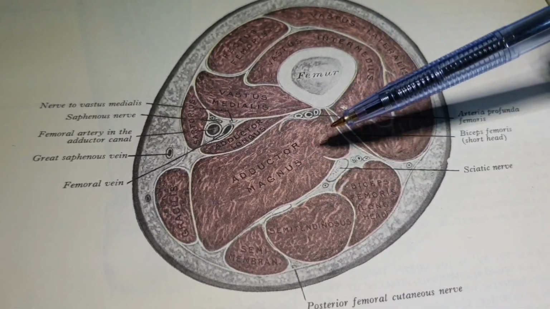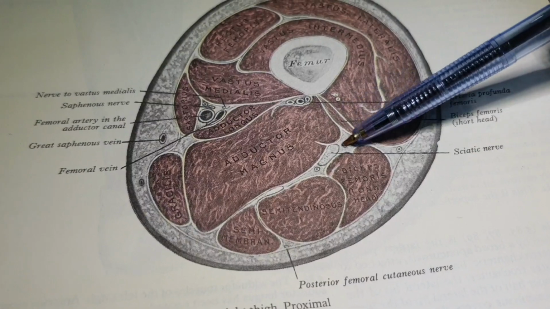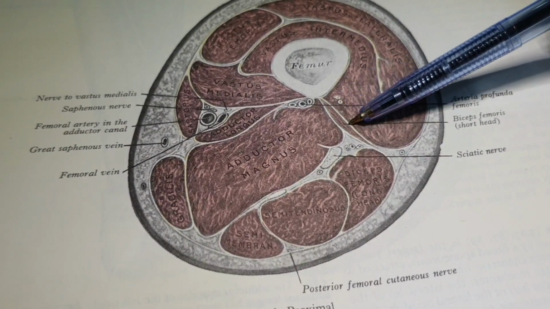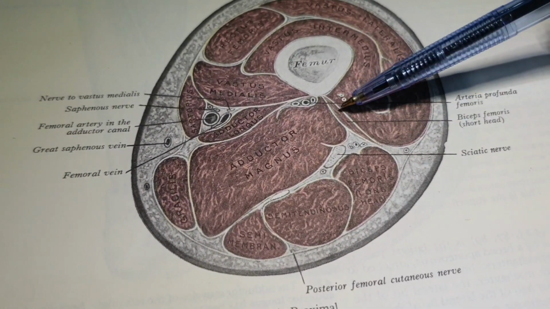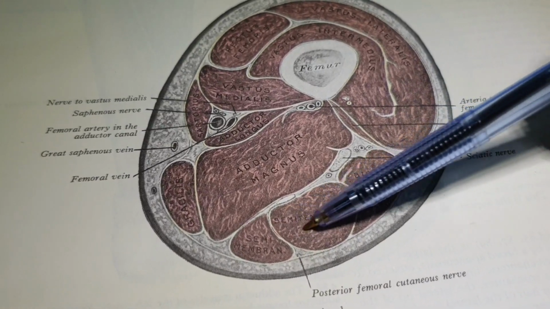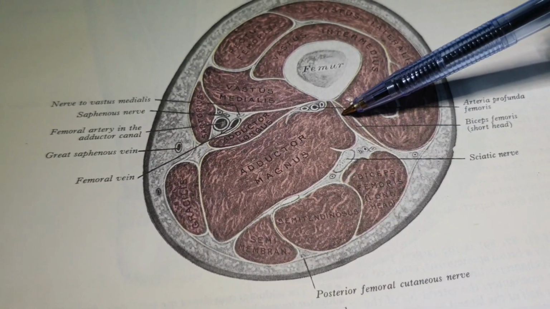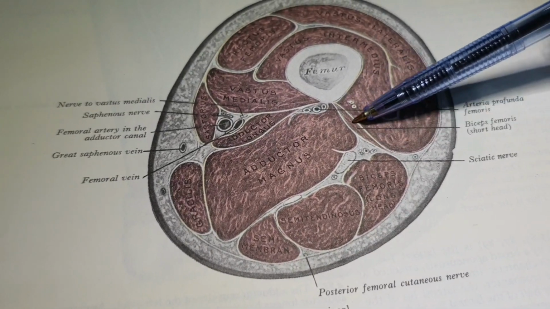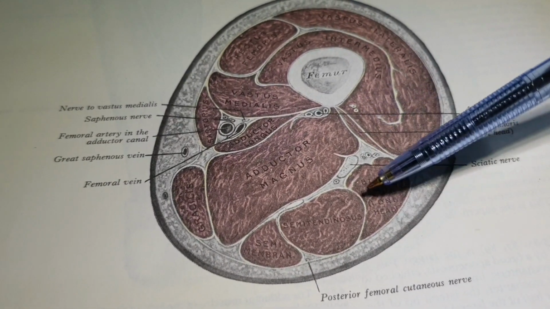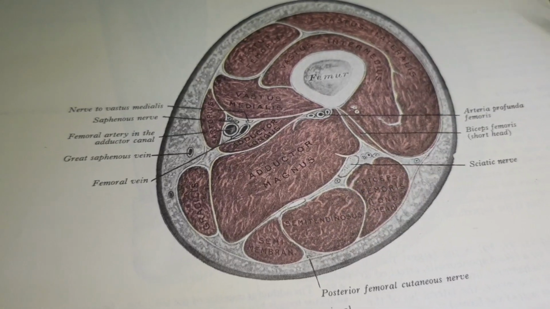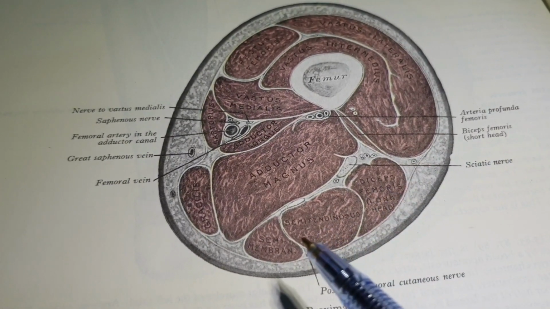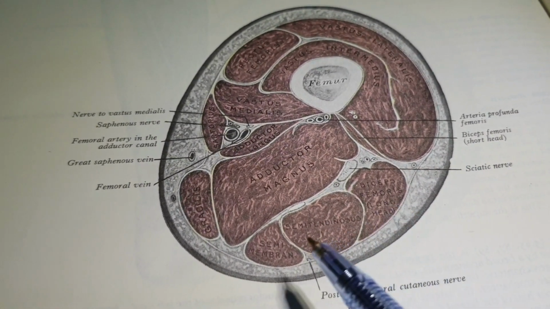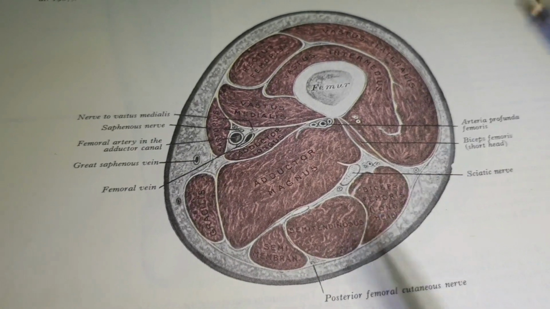Then between the posterior and the lateral intermuscular septa, you can see this is the posterior compartment of the thigh, in which the only muscle which takes origin from the linea aspera is the short head of biceps femoris. And these three muscles, the semimembranosus, semitendinosus, and the long head of biceps femoris, they all take origin from the hip bone.